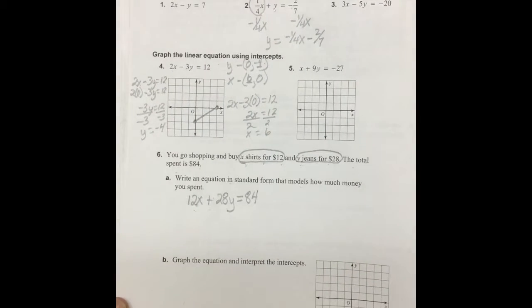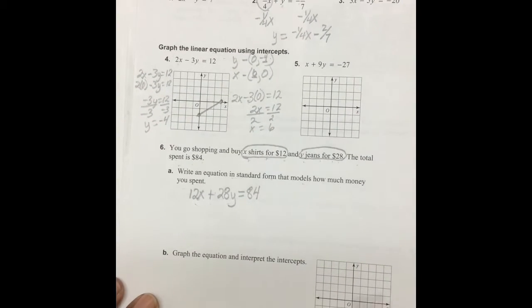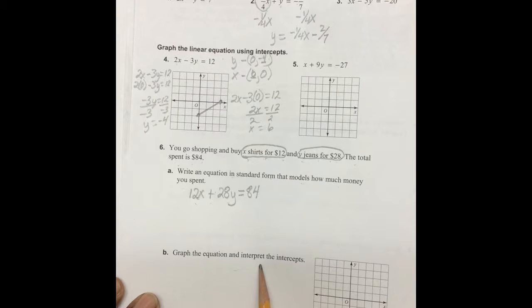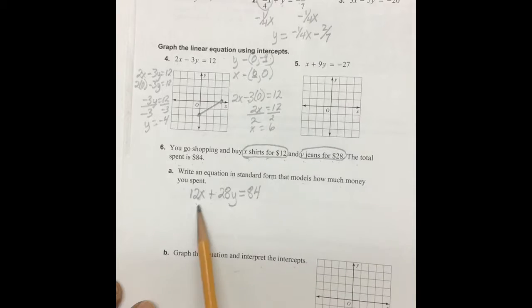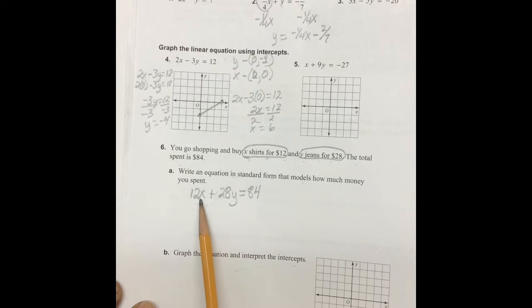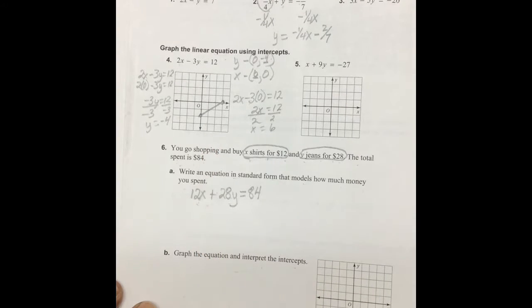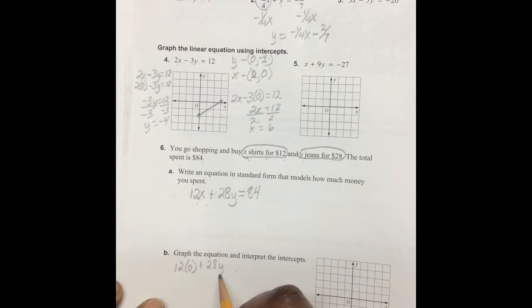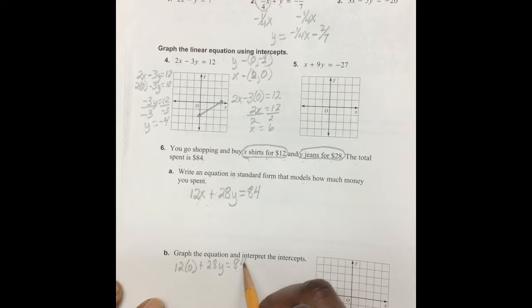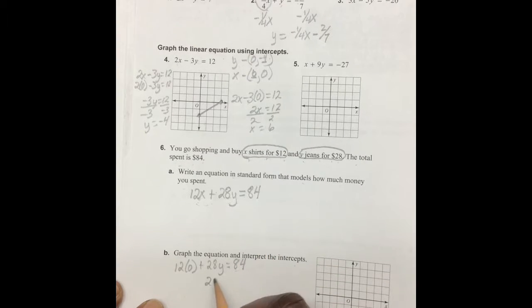Now, it says graph the equation and interpret the intercepts. Okay, so in order to graph this, we would need to find the y-intercept and find the x-intercept like we did up here. So let's do that. If we make our x 0, then that would isolate our y, so that we have 28y equals 84.